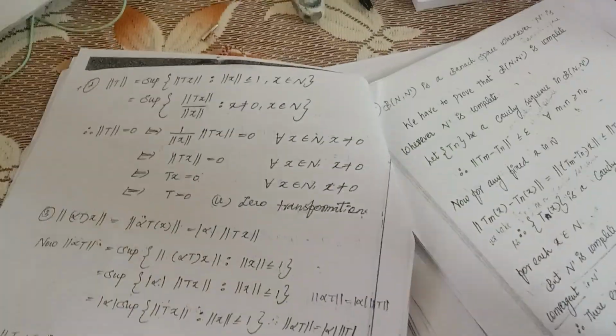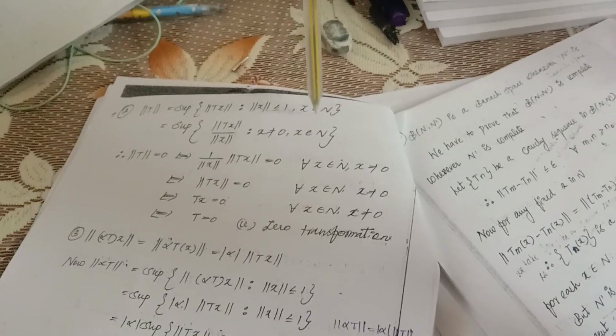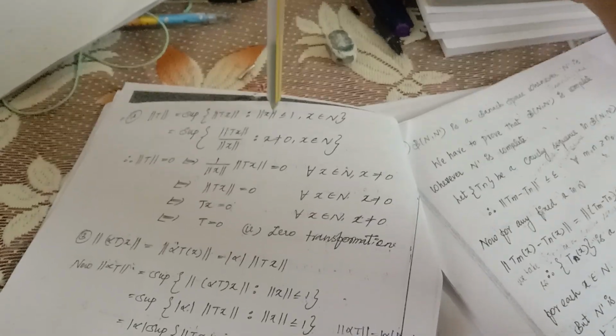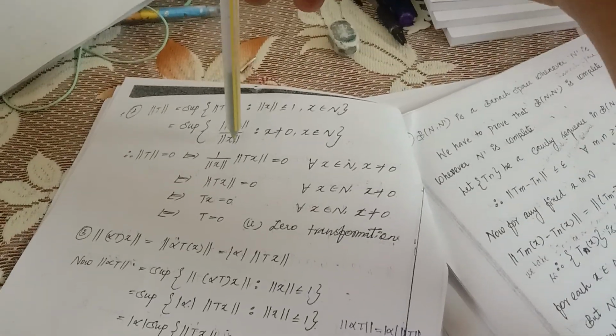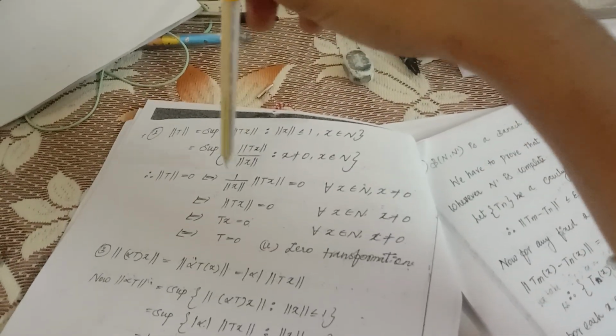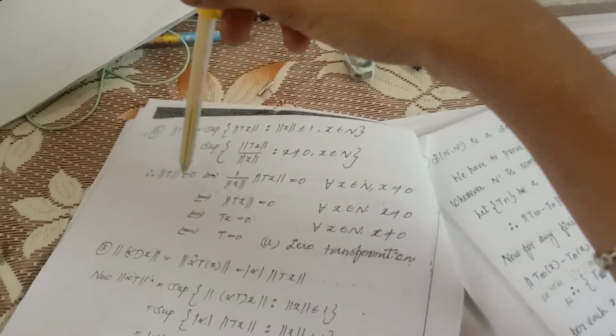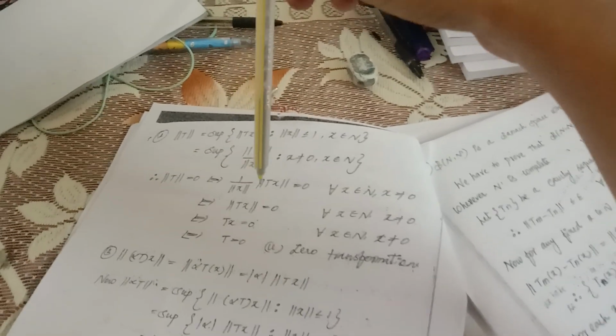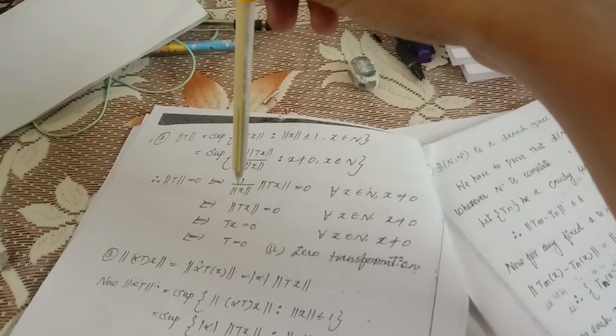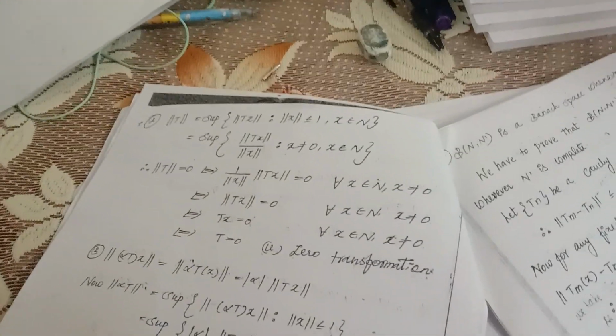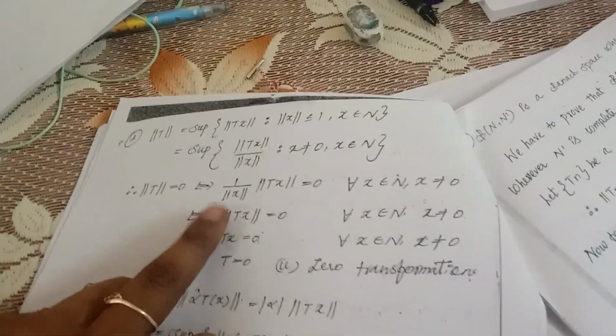Then we have to prove that norm T equals the supremum of norm T of x, norm x less than or equal to 1, x belongs to N. So if we divide, norm T of x divided by norm x, x not equal to 0, x belongs to N. If norm T equals 0, then this whole term is also equal to 0, so (1 by norm x) norm T of x equals 0. Since norm x is less than or equal to 1, 1 by norm x is at least 1.